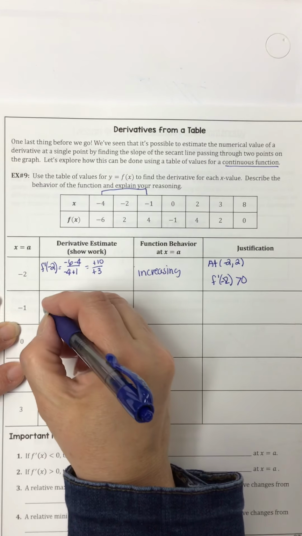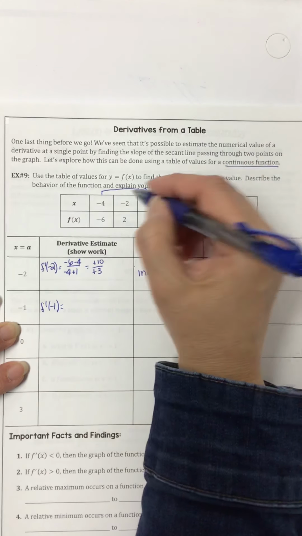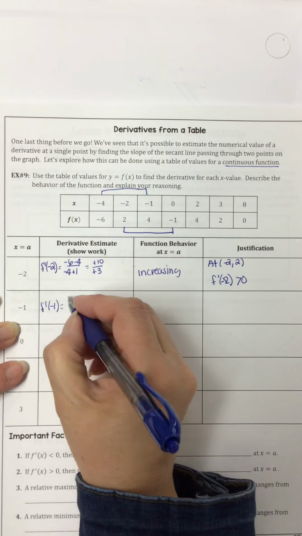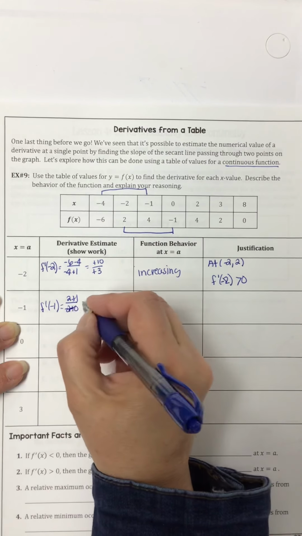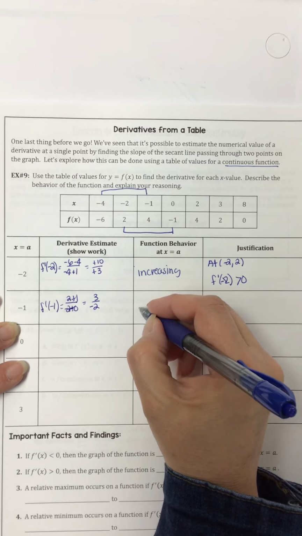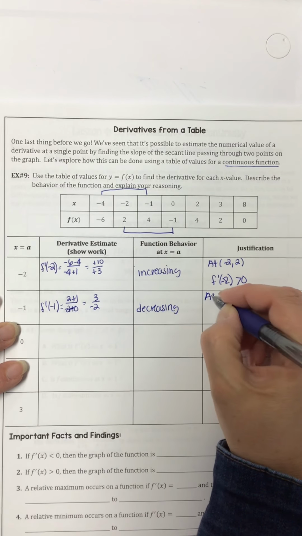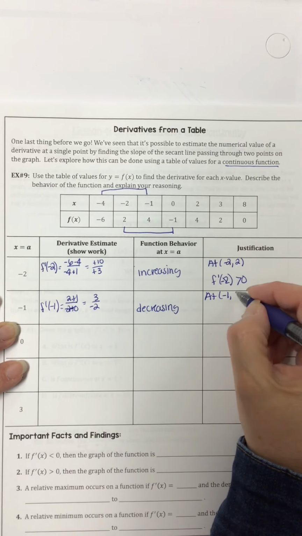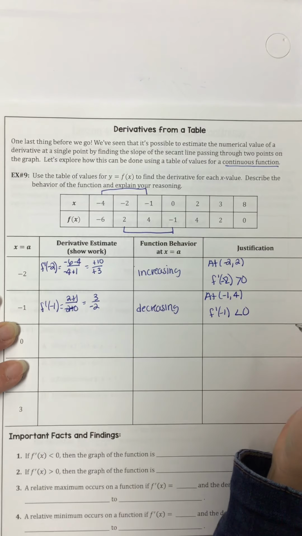And then you could do the same thing for the next one. So here, the derivative at negative 1. So that means we're going to be using these 2 points, the ones that are surrounding it. We would have 2 plus 1 over negative 2 plus 0 or minus 0. And that gives us what? 3 over negative 2. So that means my function is decreasing. And at the point negative 1, 4, the derivative at negative 1 is less than 0, yes?